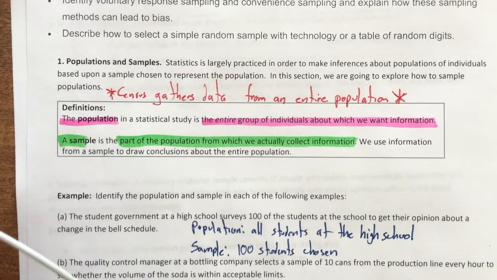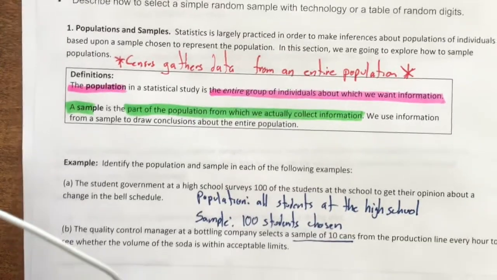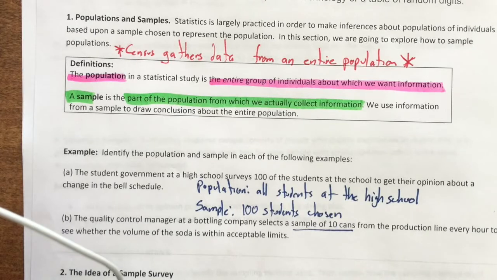For Part B, the quality control manager at a bottling company selects a sample of 10 cans. Right there I can see it's telling me it selects a sample of 10 cans from the production line every hour to see whether the volume of soda is acceptable within the limits. What is the population?